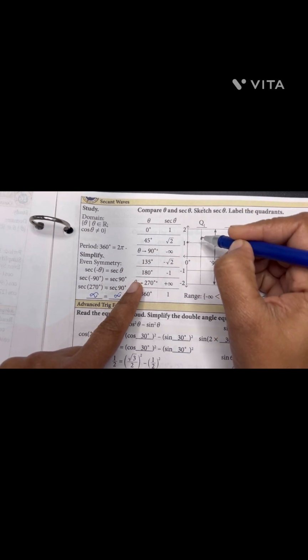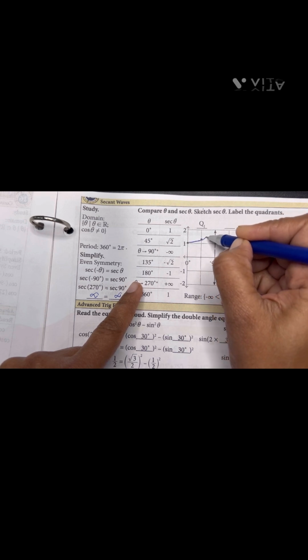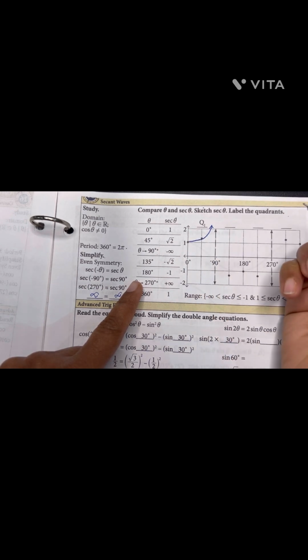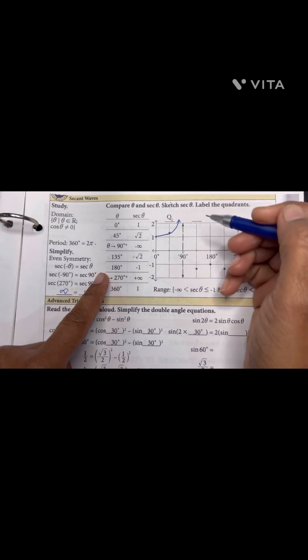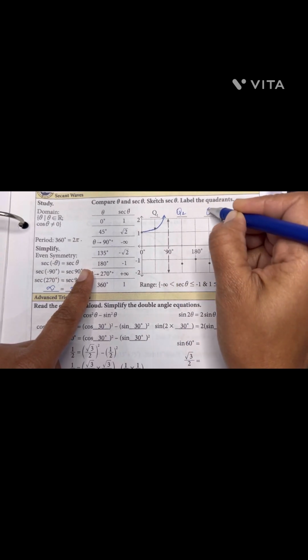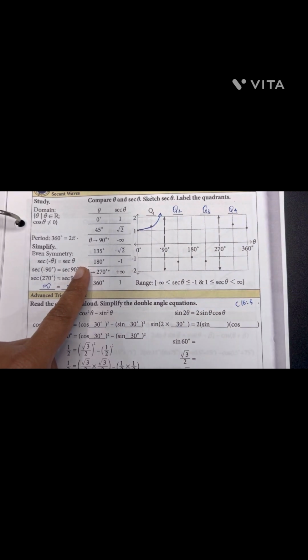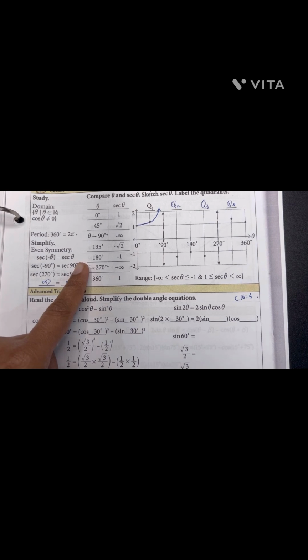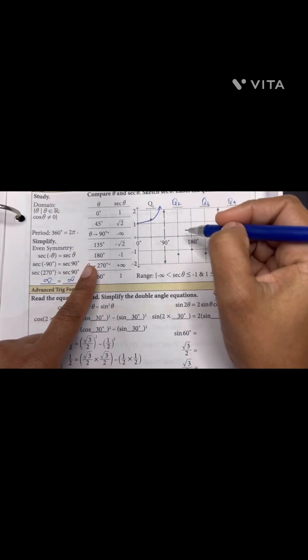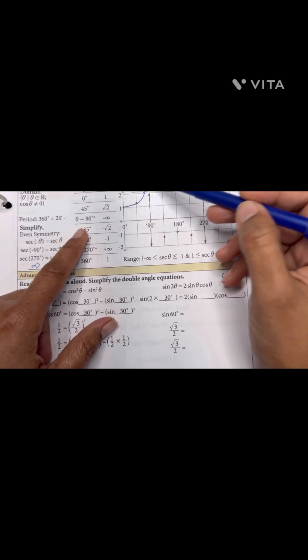So I'm going to go this way, right? That's what it says. All right, moving on. So let me label the quadrants Q1, Q2, Q3, Q4. We've already gone over this in yesterday's chapter about how to label the quadrants. All right, moving on. So as theta approaches 90 degrees, we approach infinity.